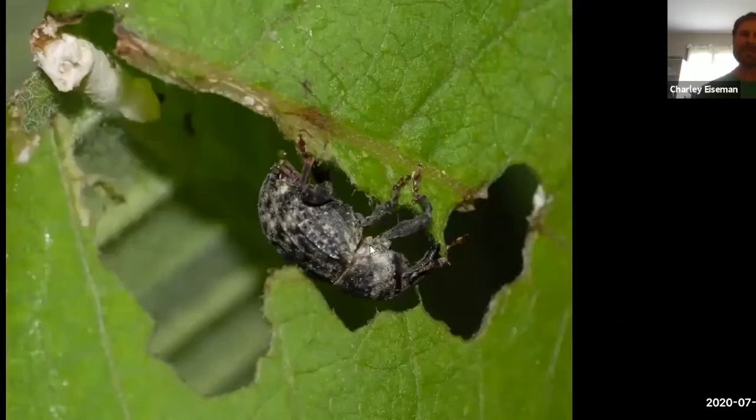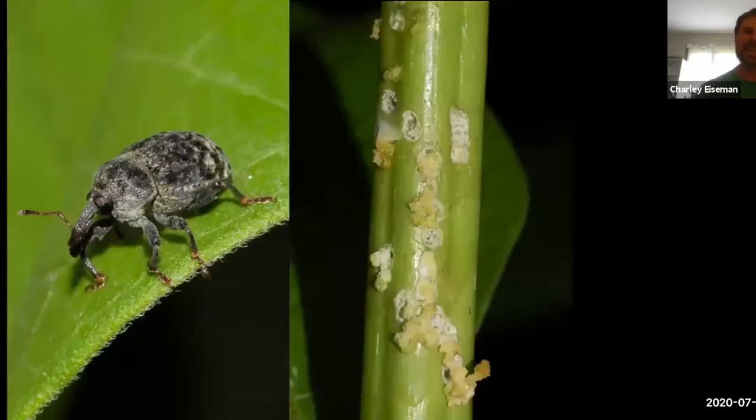This is a milkweed weevil, which has a similar trick. It's totally severed this midrib, and now it can eat all of this leaf tissue beyond the midrib there. And these weevils also chew holes in the stems and lay eggs there, and their larvae develop as stem borers, and some of them will develop in the pods, feeding on seeds instead.